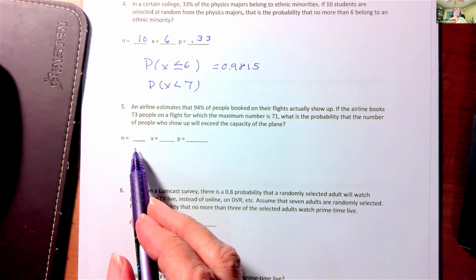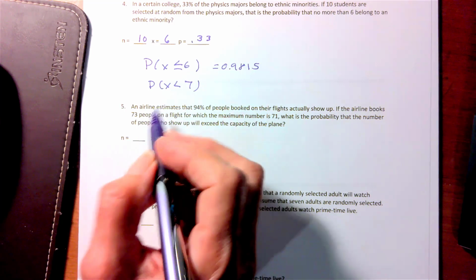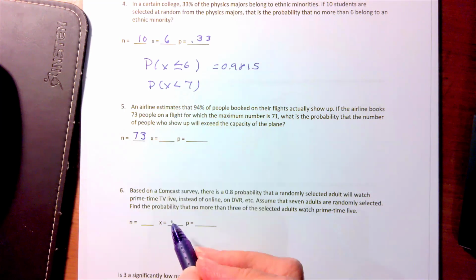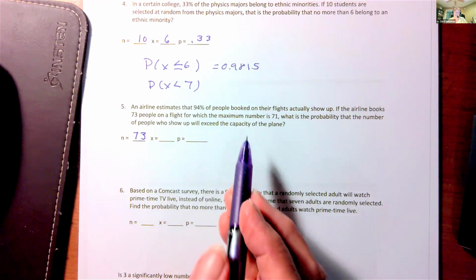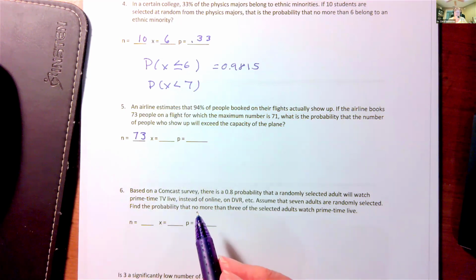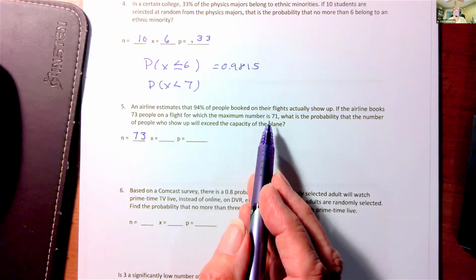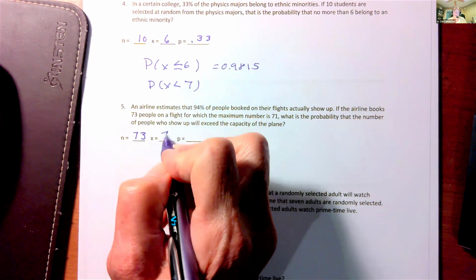How many trials are we doing here? How many people are they booking? 73. Now, if it's exceeding the maximum capacity of the plane, what's the X that I'm interested in? How many do I have to show up to exceed the capacity? 71. Well, 71's capacity. So to exceed it, I need 72. Exactly. Yeah, this is a little tricky one.